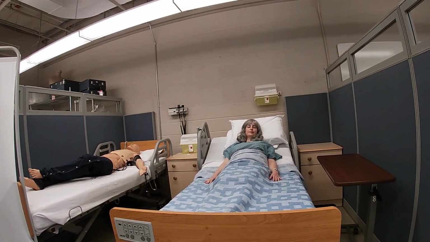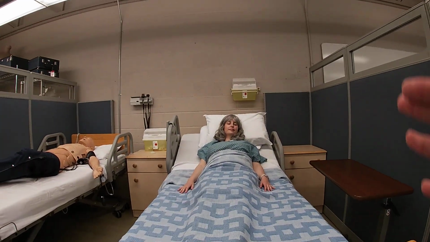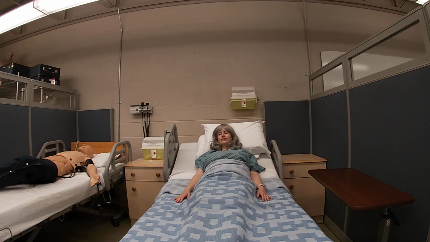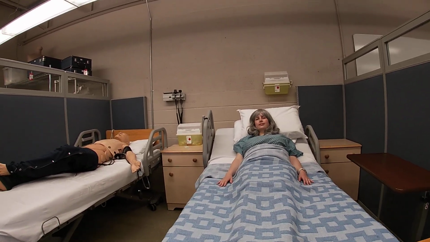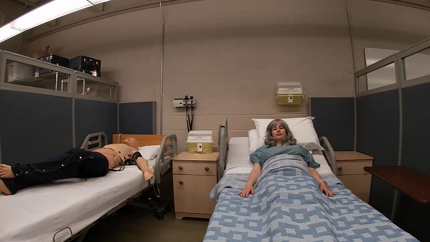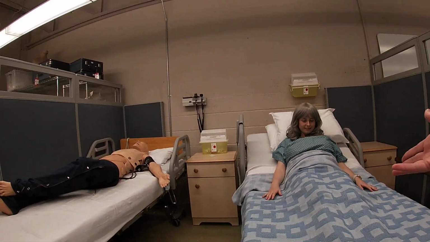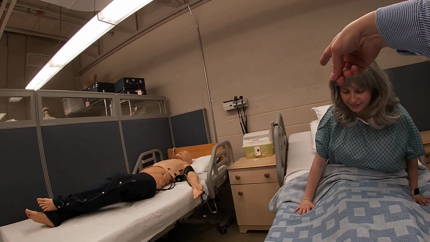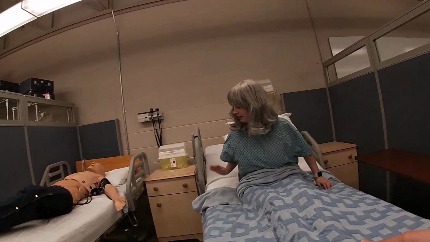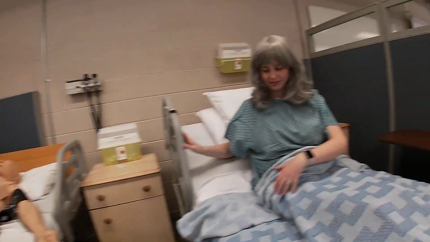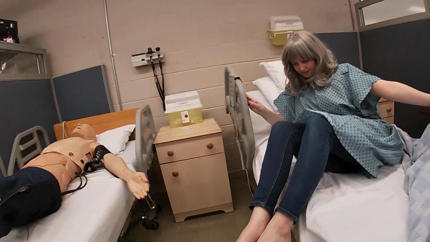Mobility. Again, it's just general mobility. You're going to learn how to do a full musculoskeletal assessment, but when I'm doing my general survey, I'm looking to see how easily does my patient move about. How does she move about in the bed? Can she get herself up to the top of the bed? Can she reposition herself? Can she get herself to the side of the bed? So I'm looking at her mobility.